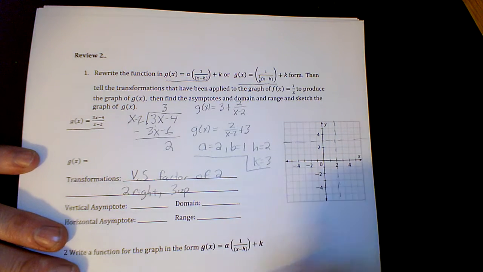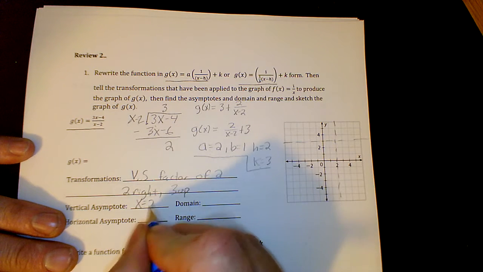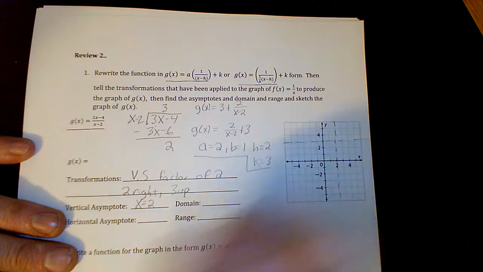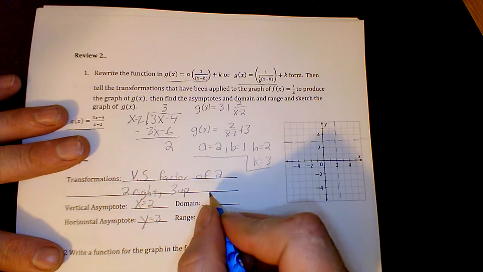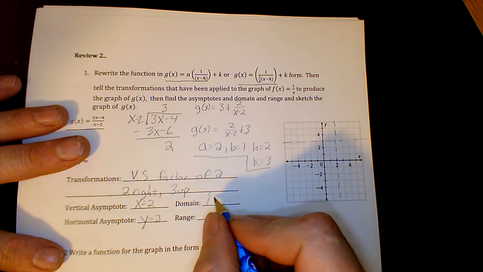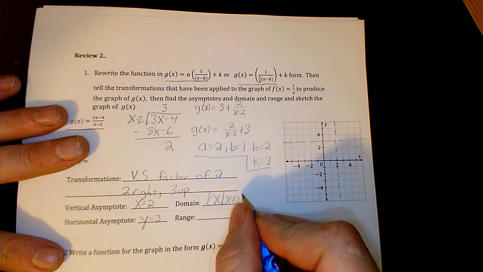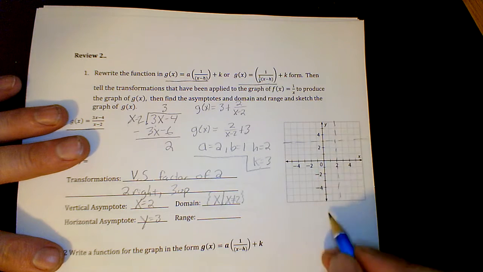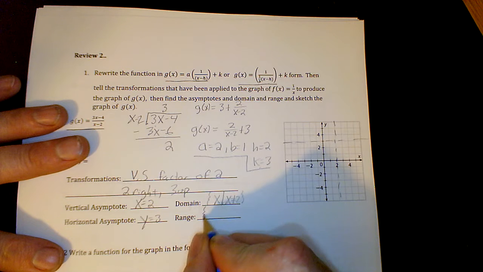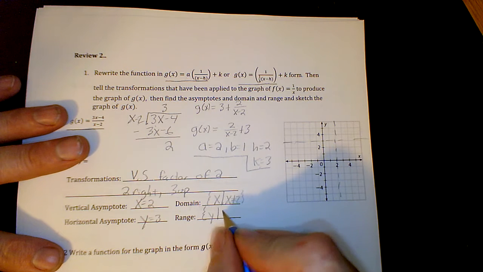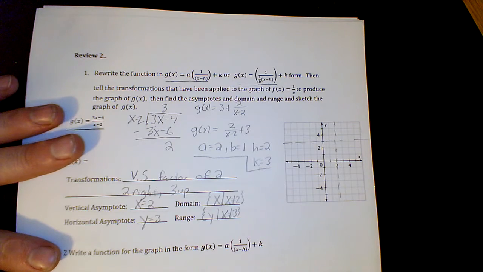Let's list that right here real quick. Vertical asymptote would be this guy. That is x equals 2. Horizontal asymptote would be this guy, and that's going to be y equals 3. And let's go ahead and do our domain. I'm going to do it in set notation. So I'm going to say my x's are everything but 2. Let's do the range. The graph goes all the way up to here and stops and then keeps going. So our y's are everything except 3. And we'd be done.